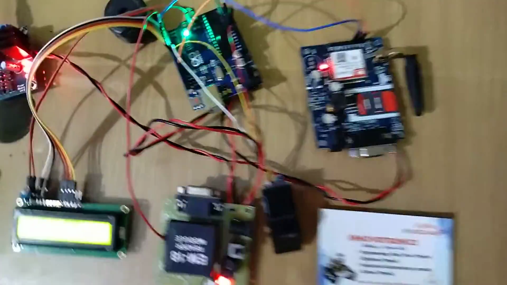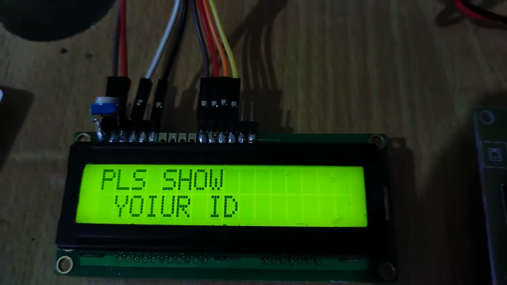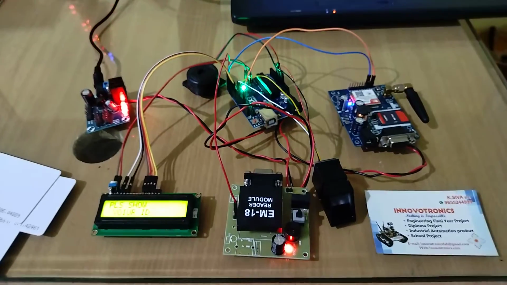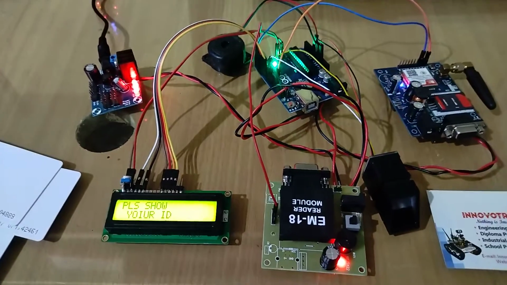Okay, our project is turned on. You can see that it says, please show your ID. Now it is asking for the ID. Okay, so this is the whole project. Fine. So now it is asking to show your ID.